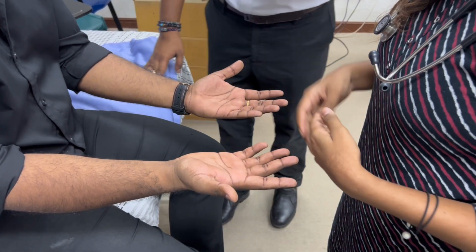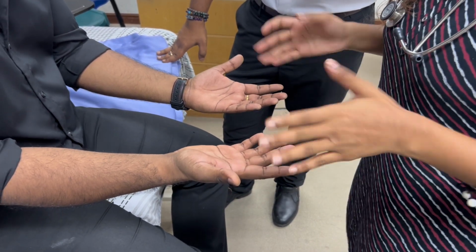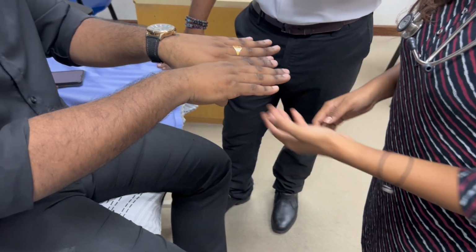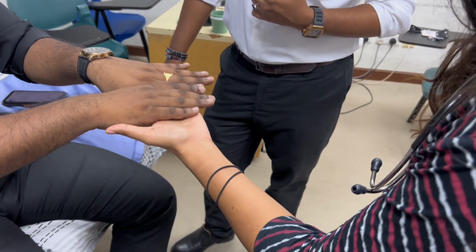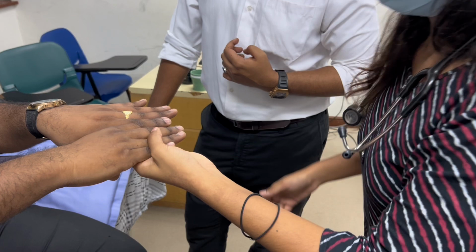Then we have to see if there is any palmar erythema. And then clubbing, thyroid acropathy. It must be at eye level, then see whether the patient is having any clubbing or not. Look at the Lovibond angle.